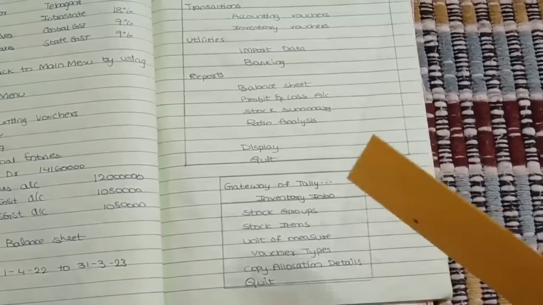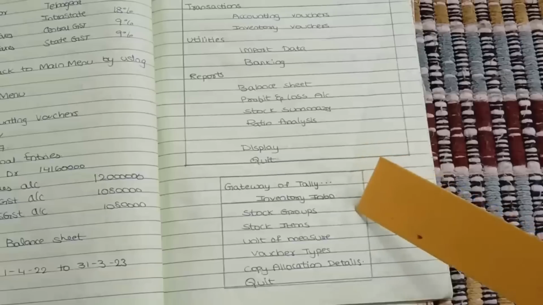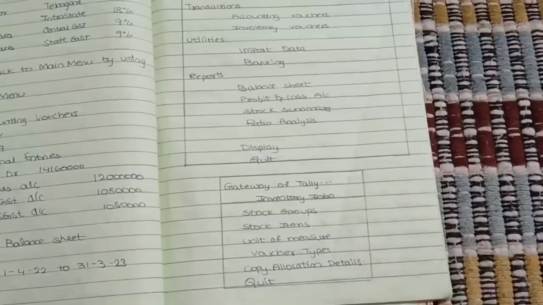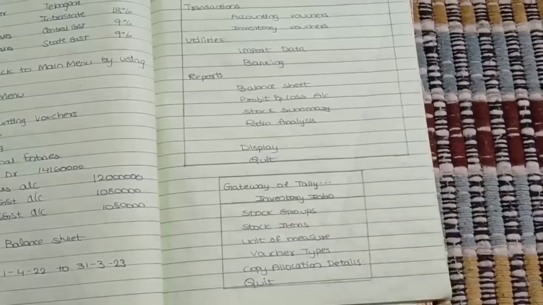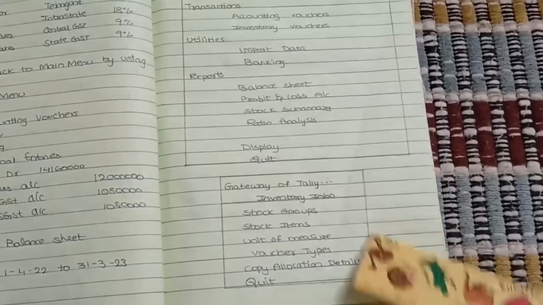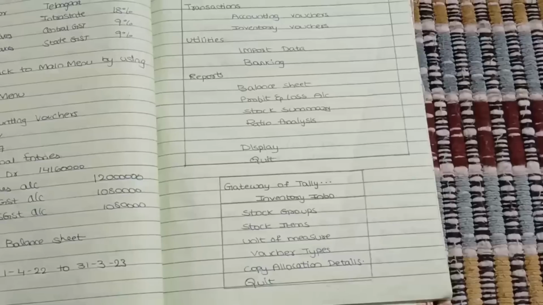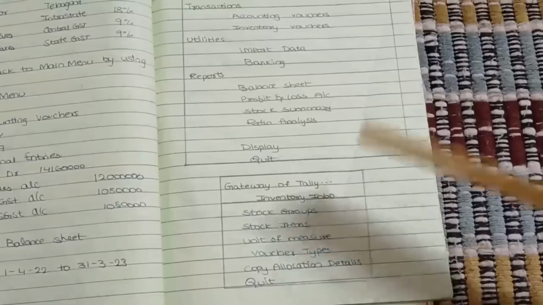Here you are having Gateway of Tally, Inventory Info. In Inventory Info you will have stock groups, stock items, unit of measure, voucher types, copy allocation details, quit. I have already reduced the screen information to understand it in an easy way. Again, please don't skip the screens. Whatever screens I am showing, prepare them as they are. So this is the second screen. You can draw it in unit 2, unit 4 or any unit. These are the common screens.